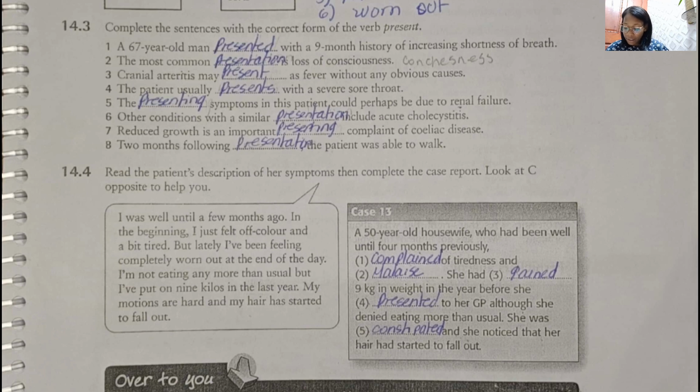She had gained 9 kilograms in weight in the year before she presented to her GP, although she denied eating more than usual. She was constipated and she noticed that her hair had started to fall out.